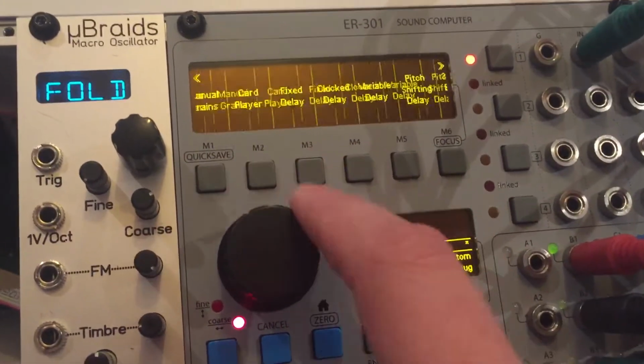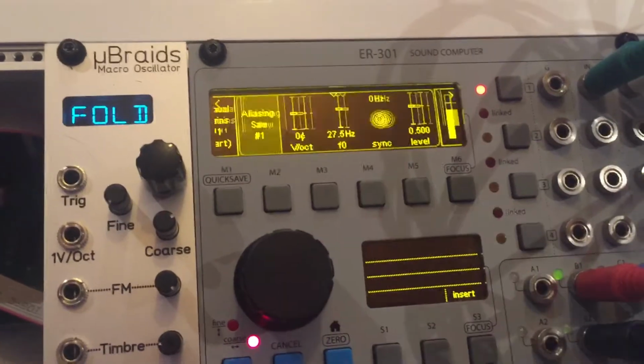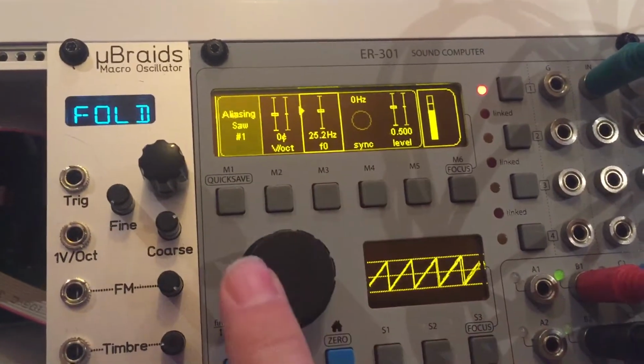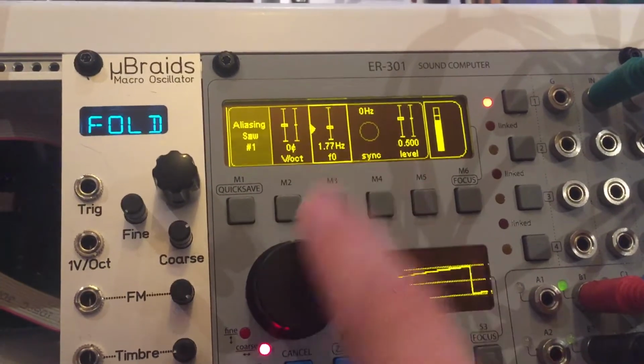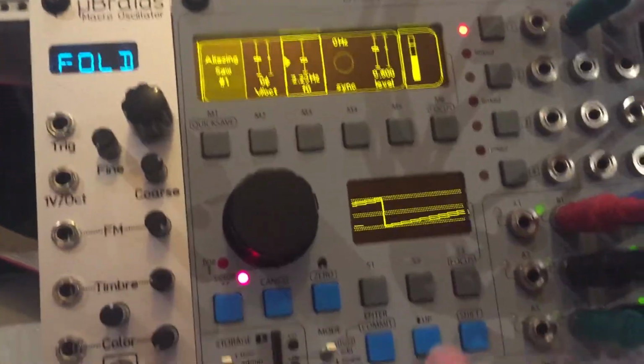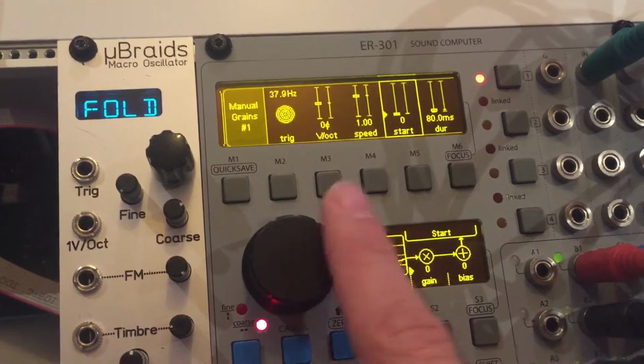So let's go into the list, and there's one here called aliasing saw. And let's slow this down. It doesn't have to be perfect right now. I just want to be able to see the movement, so I'm just going to press up. And I'll set our gain.